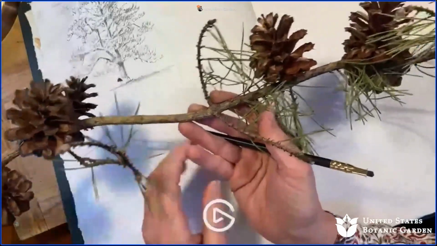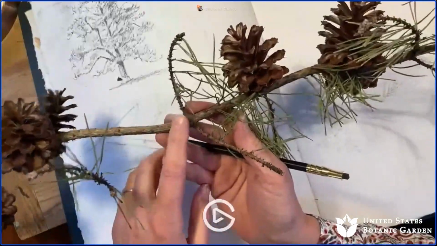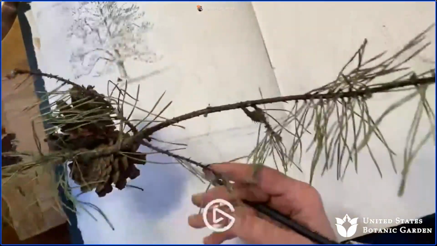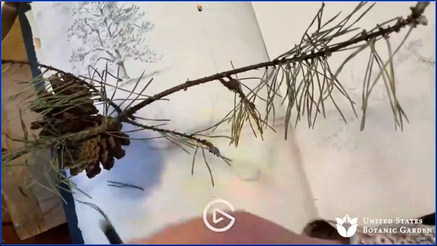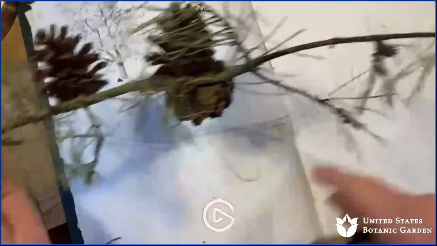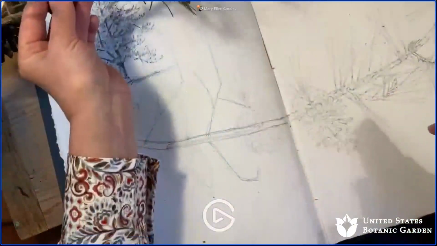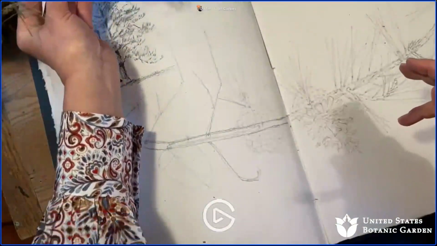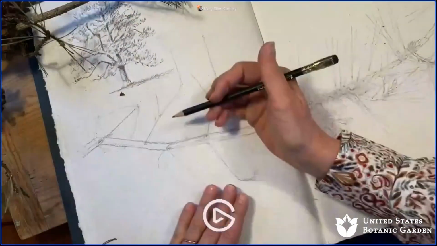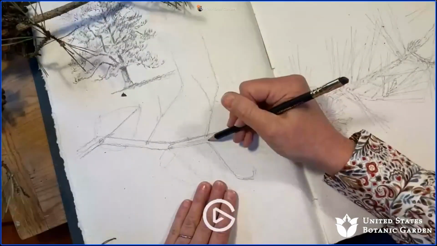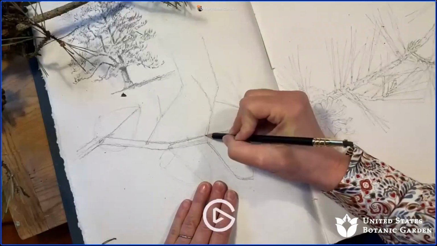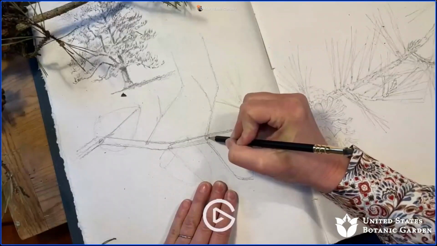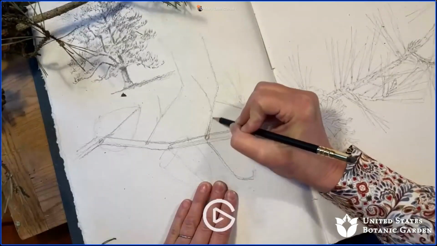But in this case, you're going to notice that we have branches all along here that are directly across from each other. So that's okay. So we can make sure that that kind of condition is included in our drawing. So this branch here, I know it's okay for it to come directly up to this one. Now this one's in front, and I'm going to do that.